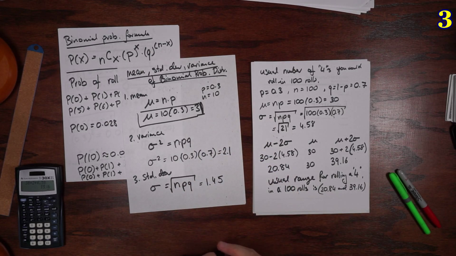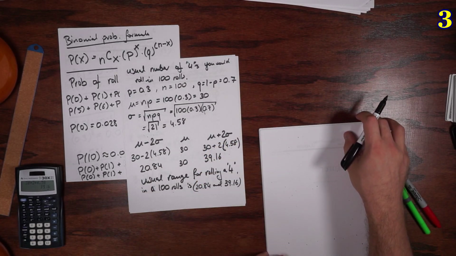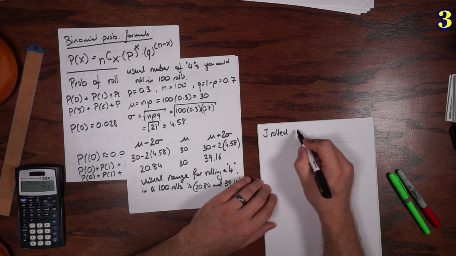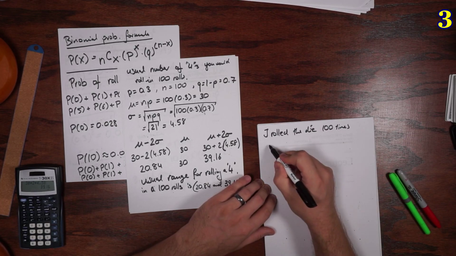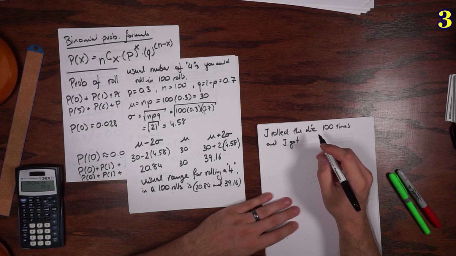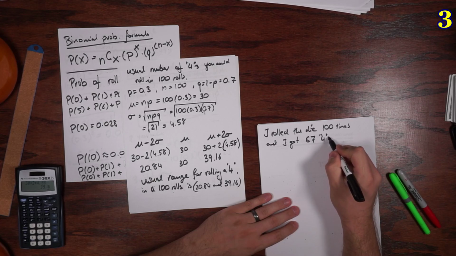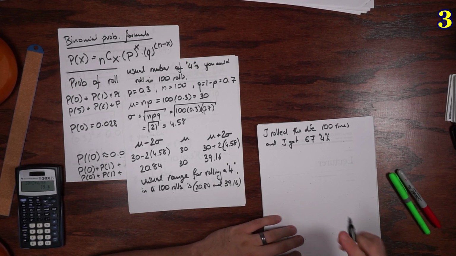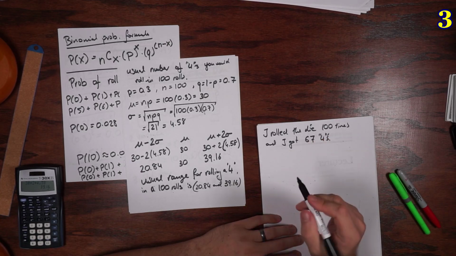So let's say I roll the die 100 times, and I get 67 4s. So my question is, is this unusual? Well, let's see.